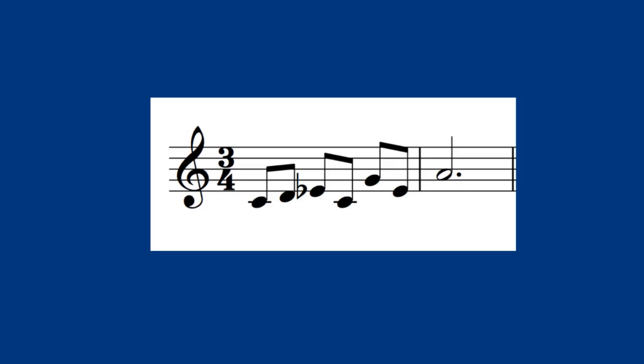Okay, and thus you go on, and there's another decision which we haven't quite made yet as well. You may have noticed as we're playing this, is it in 3/4 or is it in 4/4? Does it go like this?